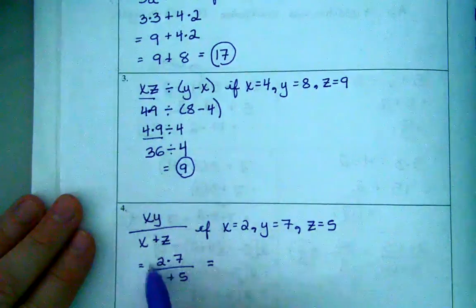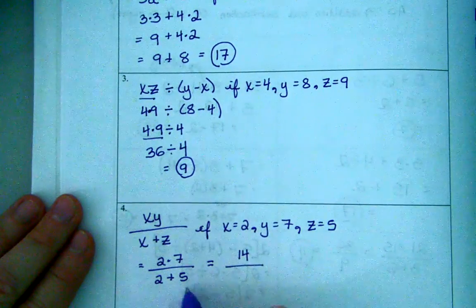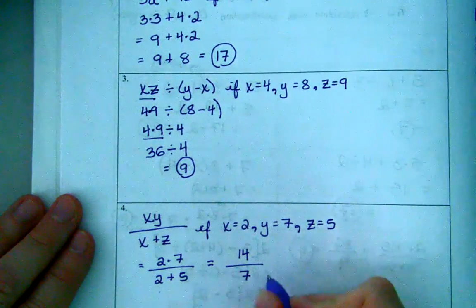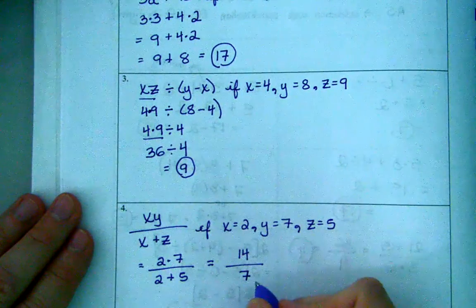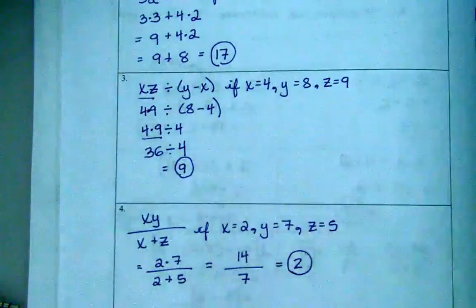Okay, so I'm going to do the multiplication up top. 2 times 7 is 14. On the bottom, 2 plus 5 gives me 7. 14 divided by 7 gives me 2. And that's going to be my final answer.